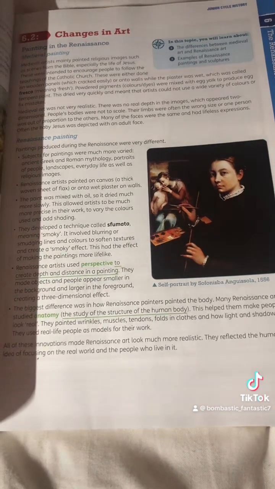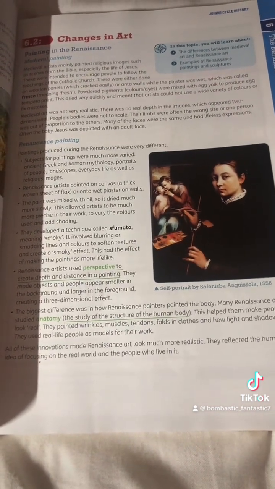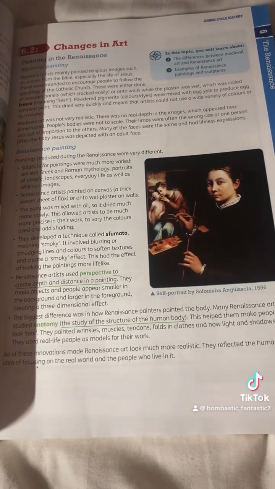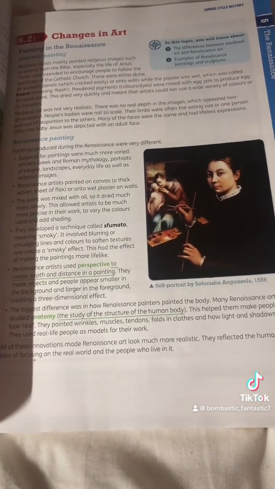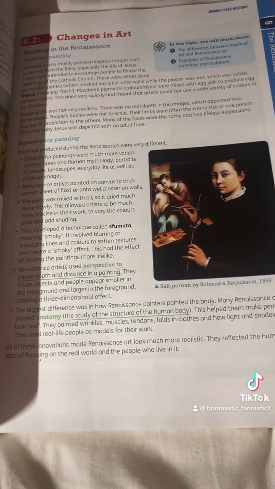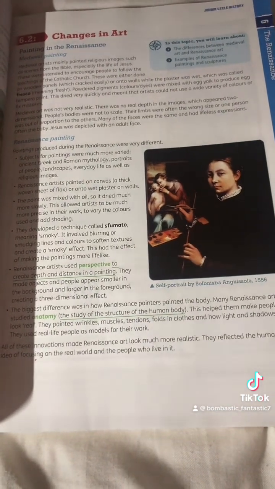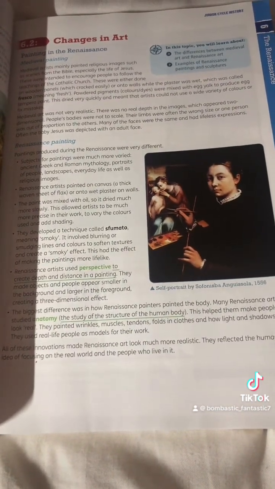They developed a technique called sfumato, meaning smoky. It involved blurring or smoking lights and colors to soften textures and create a smoky effect. This had the effect of making the paintings more lifelike.